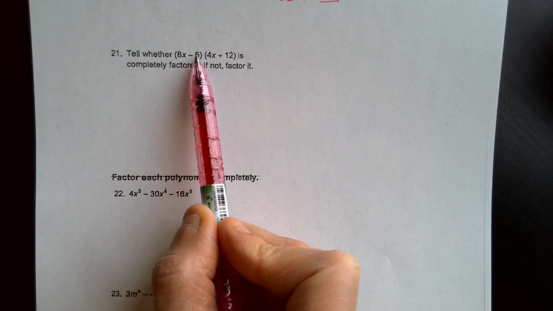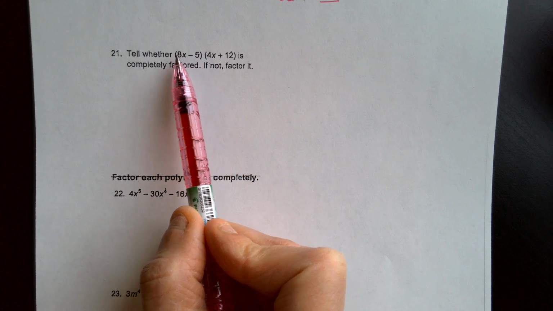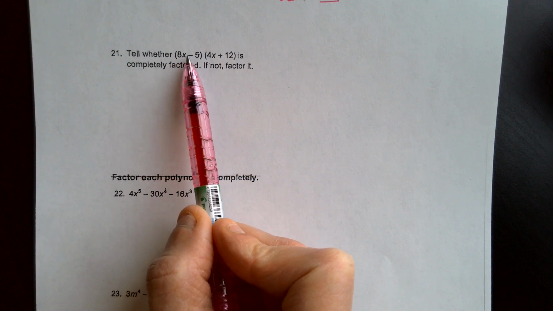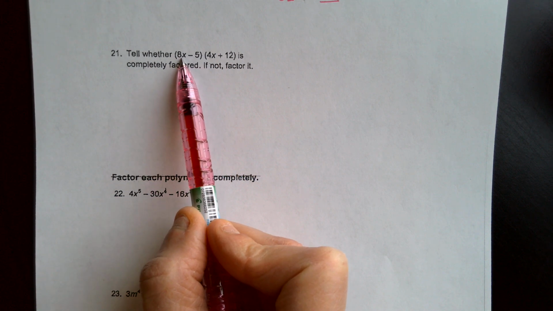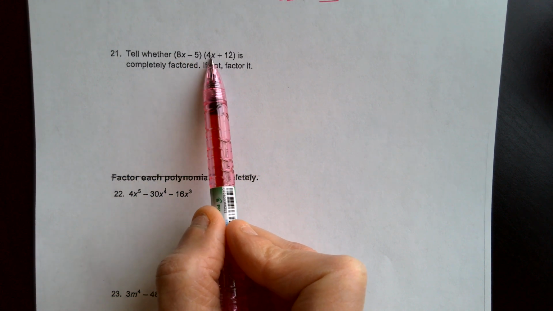No. That's GCF. Sorry, I just repeated myself. I'm too distracted. Is this a difference of squares? Well, it's a difference for sure, but that's not a perfect square, nor is that. So that one's fine. How about this?